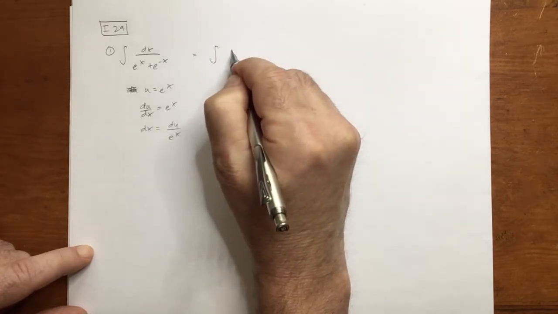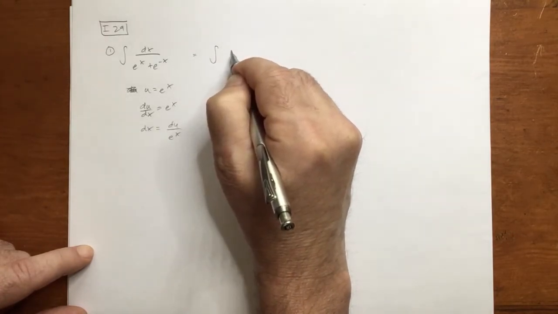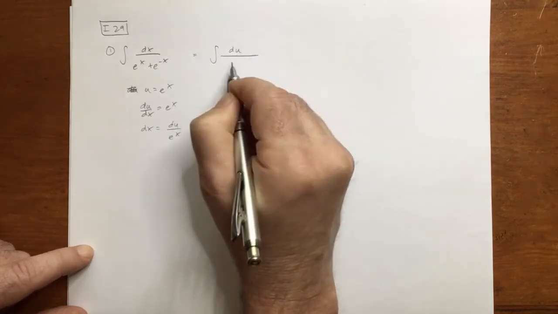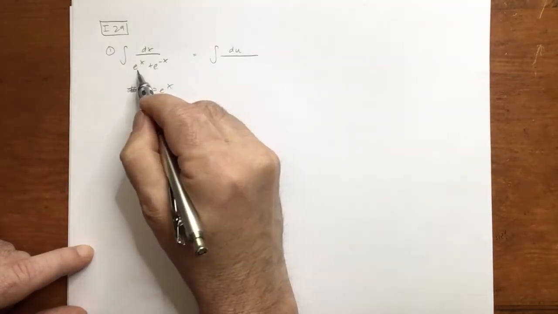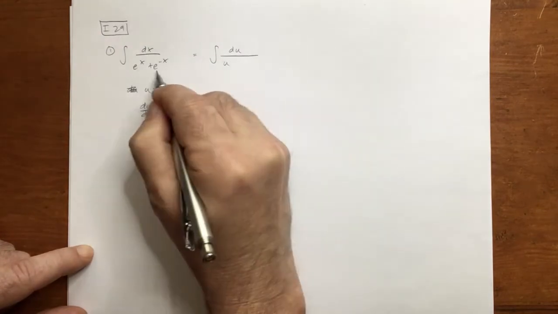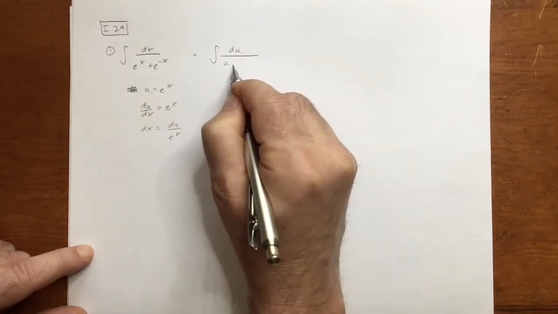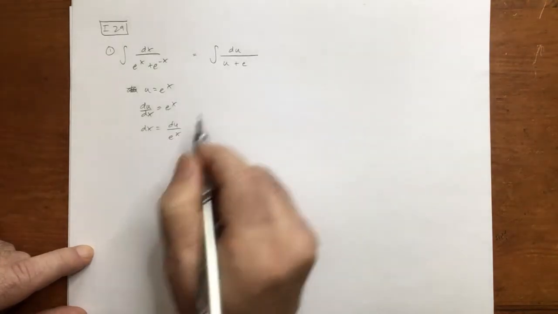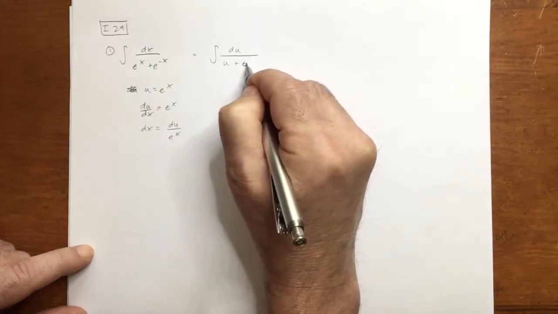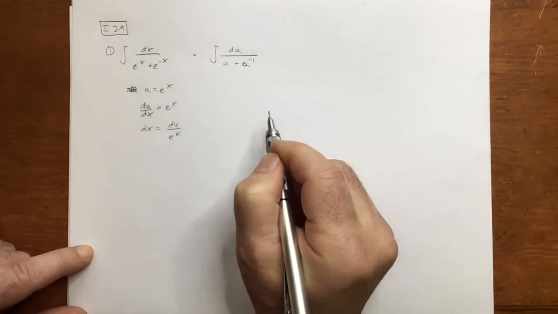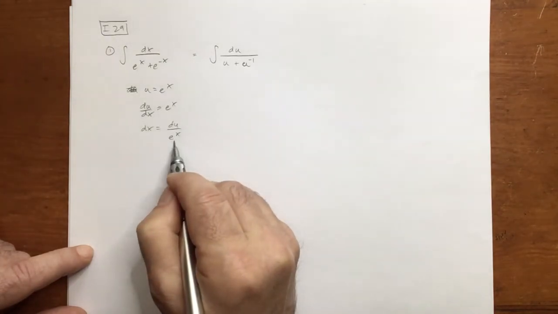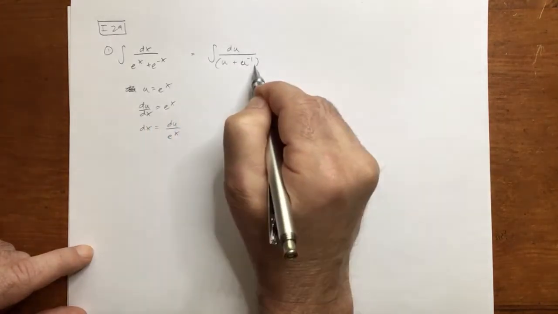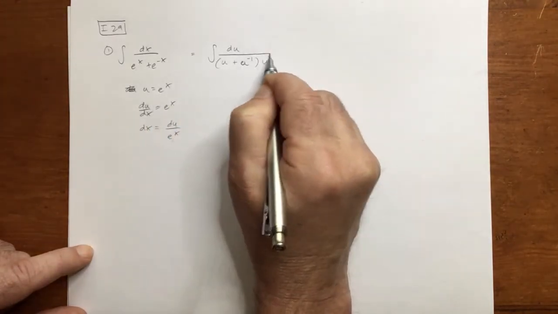So I get du over e to the x, right? And then here I have u. Here I have u to the negative first. And I still haven't written the e to the x on the bottom. U to the negative first. And since e to the x is u, I can have du over u like that.